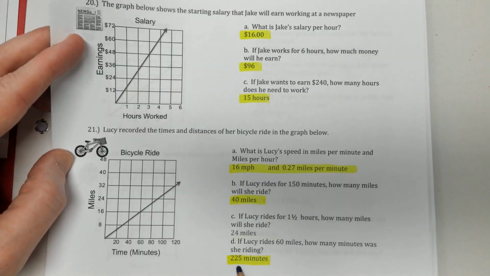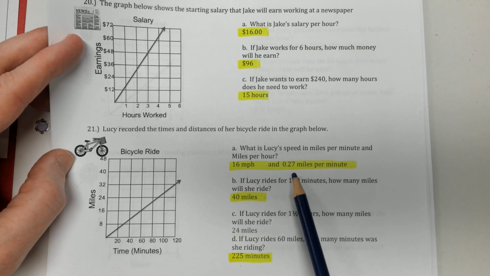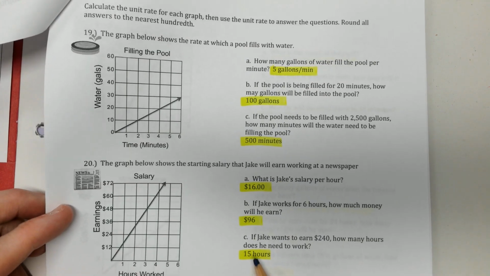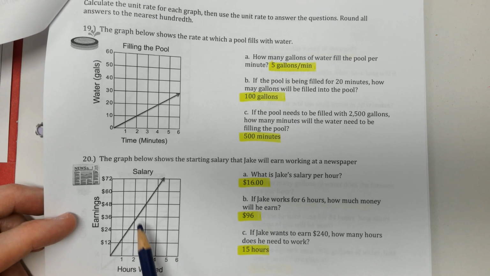21. 225 minutes for C, 40 miles for B, and A was 16 miles per hour, or 0.27. If you got it close, that's fine. 0.27 miles per minute. Okay? If you're anywhere in the ballpark, count them right, because remember, these are just estimations and predictions.